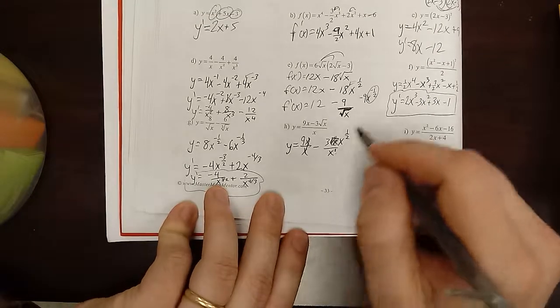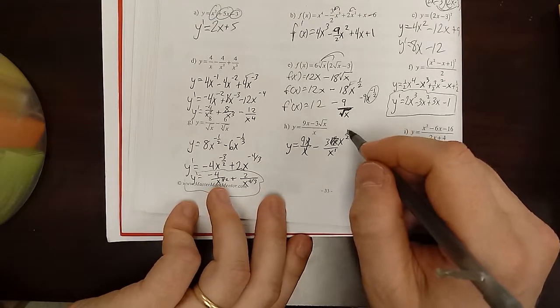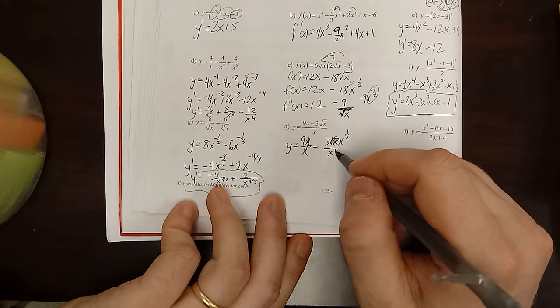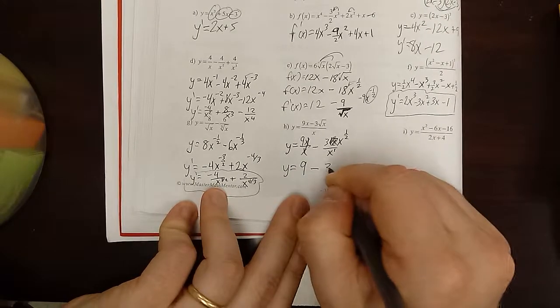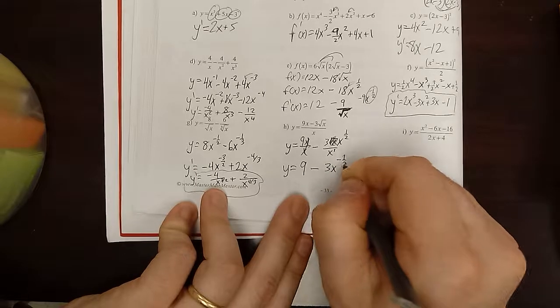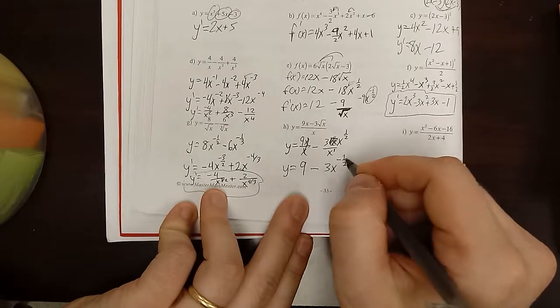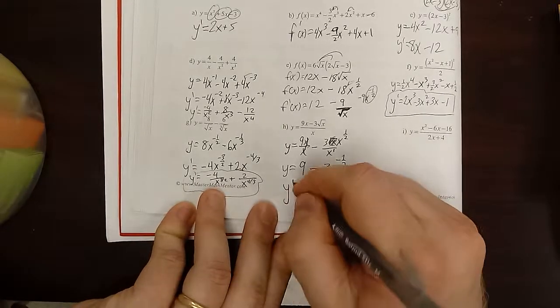And the way that we deal with division and exponents is we take the top exponent, we subtract the bottom exponent. So I can rewrite y as 9 minus 3x to the negative 1/2, because 1/2 minus 1 is negative 1/2. And now I can take this derivative.